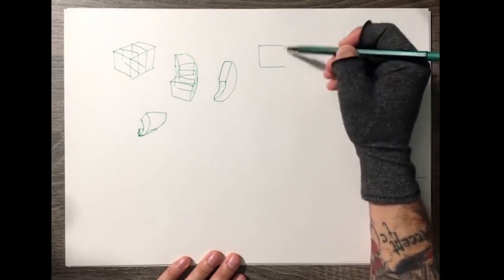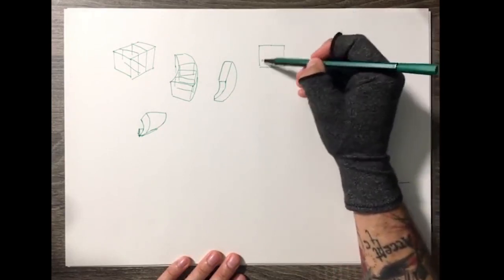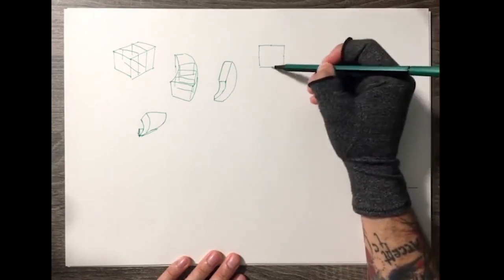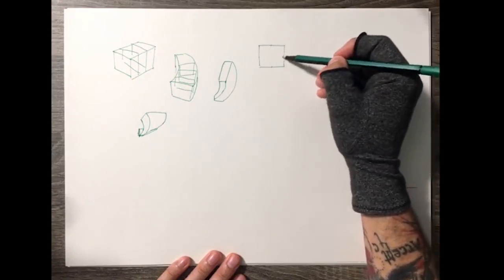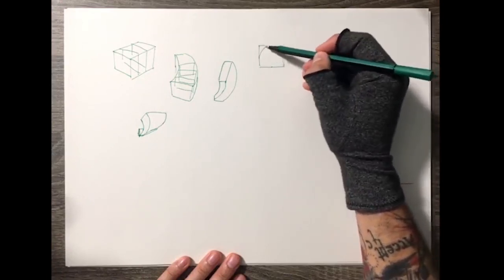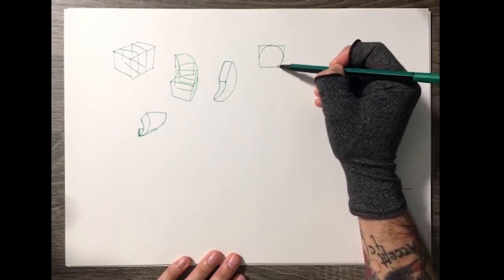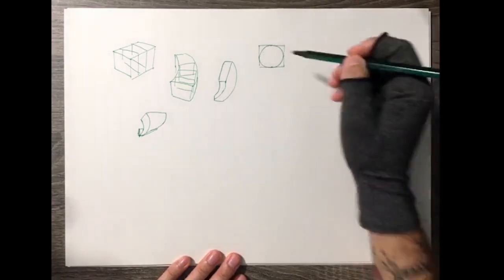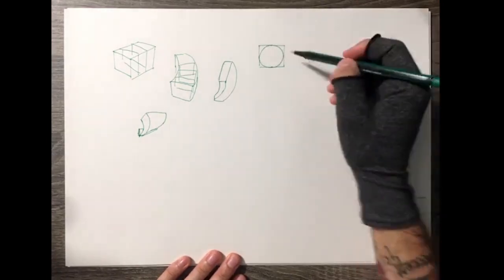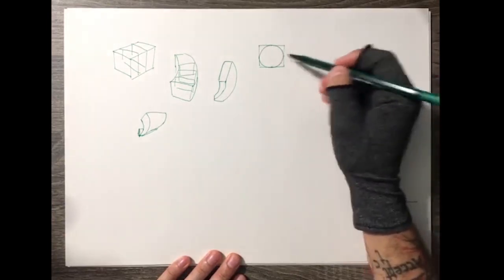So basically an ellipse is a circle which we can construct by connecting the halves of a square, right, like this.